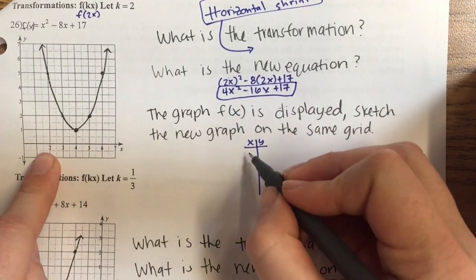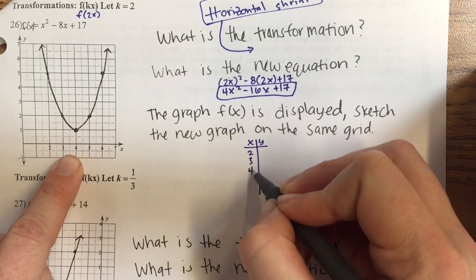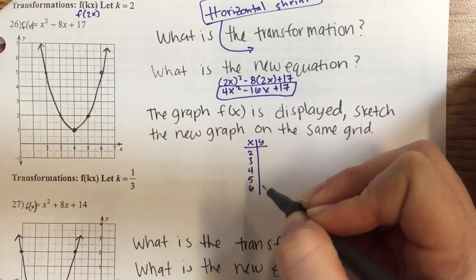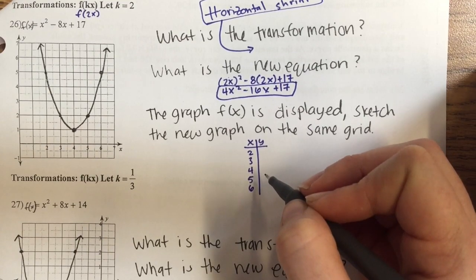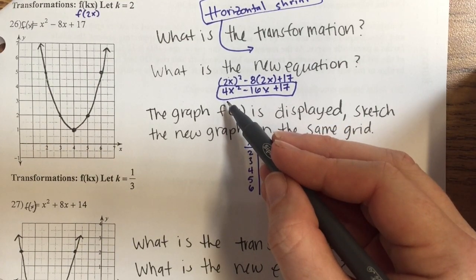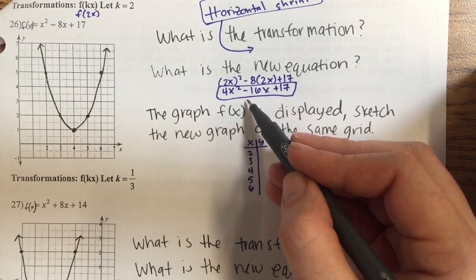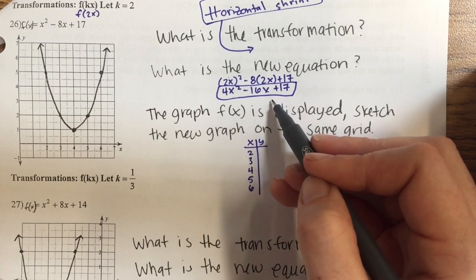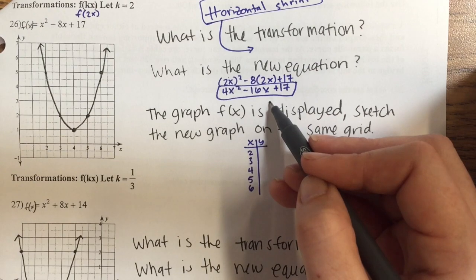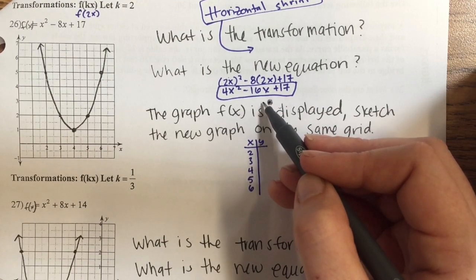I'm going to plug in a 2, 3, 4, 5, and 6 just to see what happens. So I plug it into the 4x squared minus 16x plus 17.